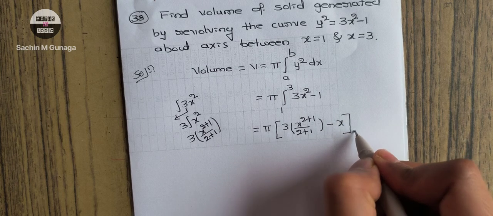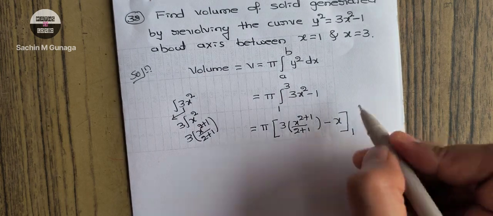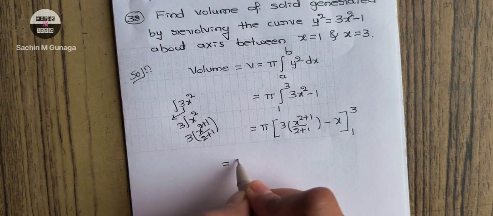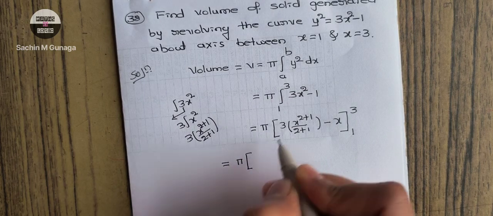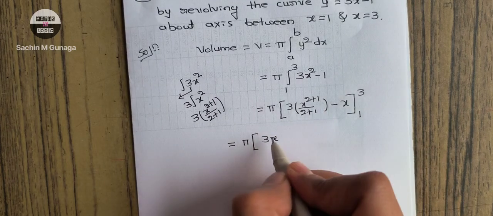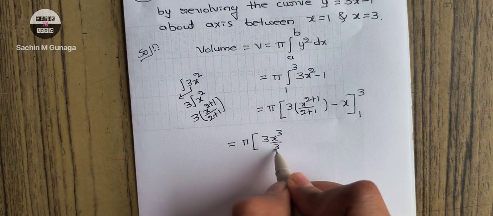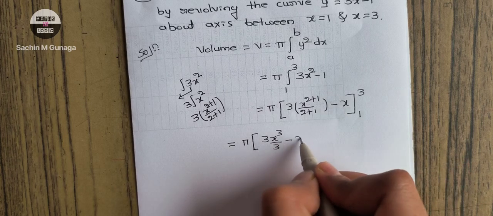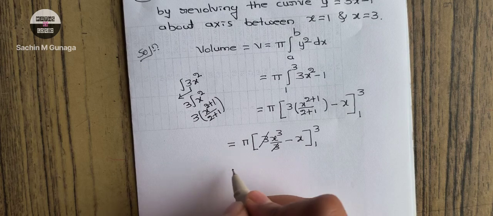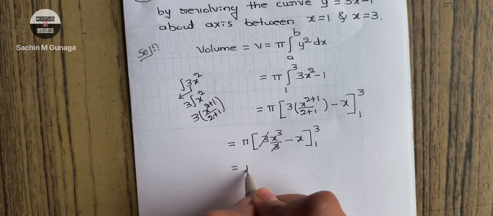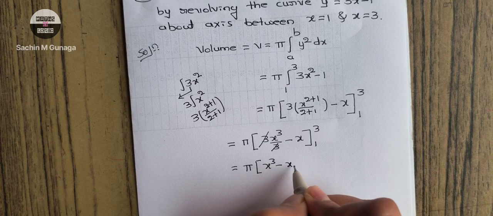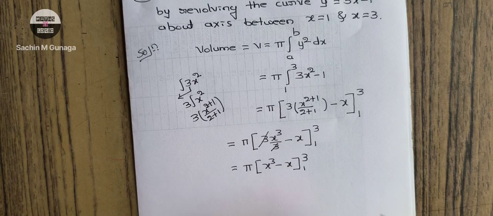After doing the integration, mention here the lower limit and upper limit. So it is equal to this pi as it is, again in bracket. So this is 3 into x to the power 2 plus 1 is 3 divided by 3 minus x from 1 to 3. So cancel 3 and 3. Therefore, what is the remaining value? Pi into x cube minus x from 1 to 3.